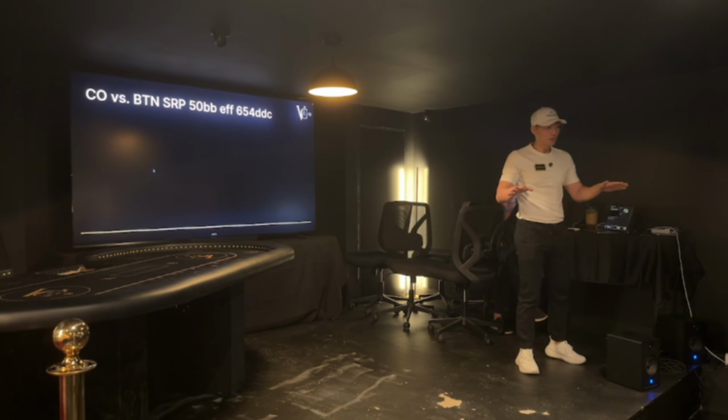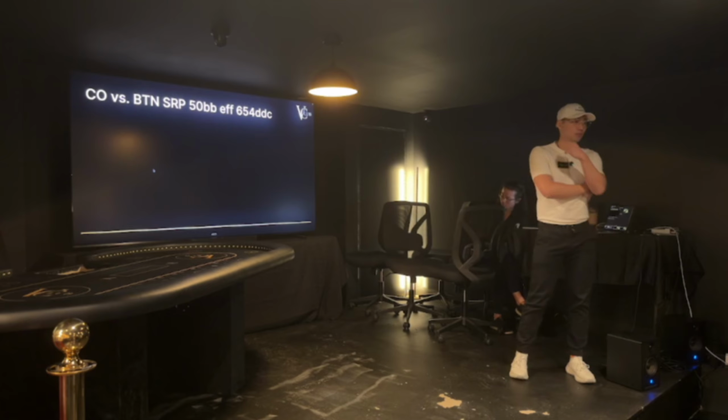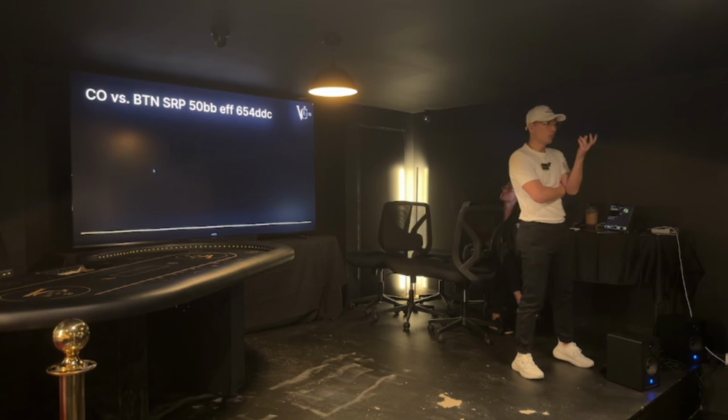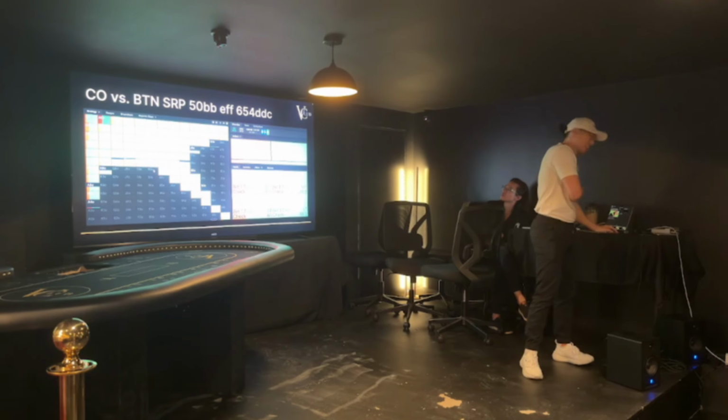Given that, how often do you think we should be continuation betting as the cutoff player on this board? 20%? Somewhere around there maybe. Okay, 20%, and maybe less, with the large sizing if we do bet. Anyone think anything else besides 20%? Maybe even lower. Okay, so we think not very often. We think we should be betting infrequently. Terrified to bet. Aces want to check sometimes.